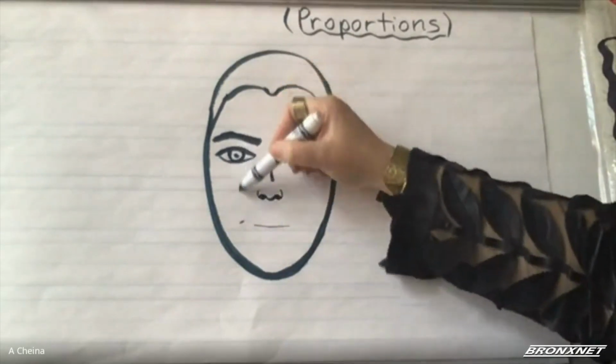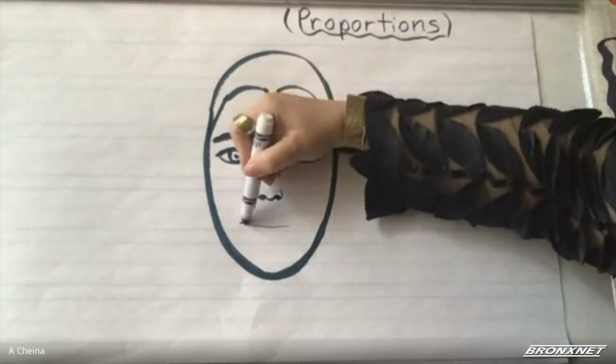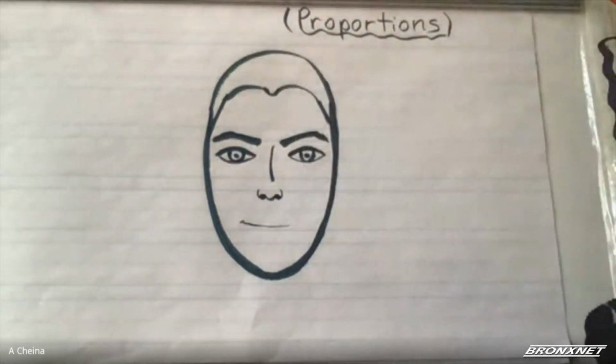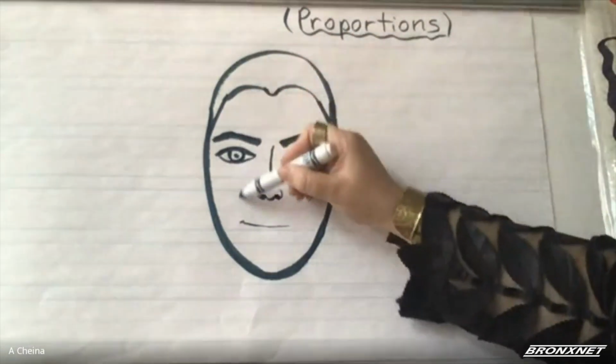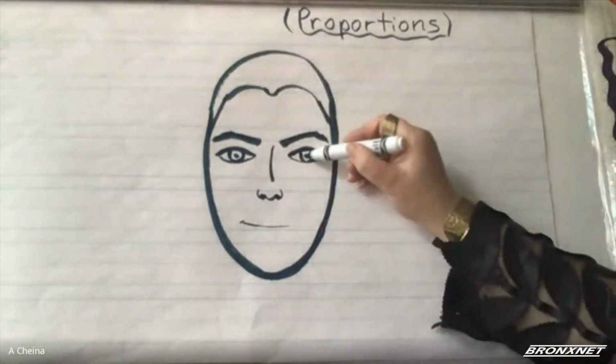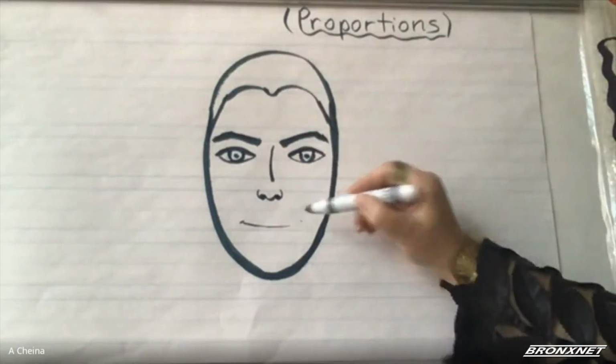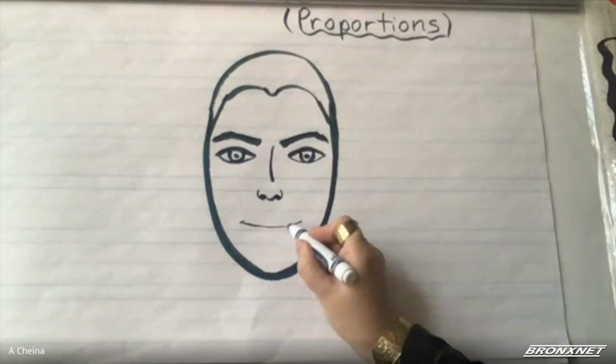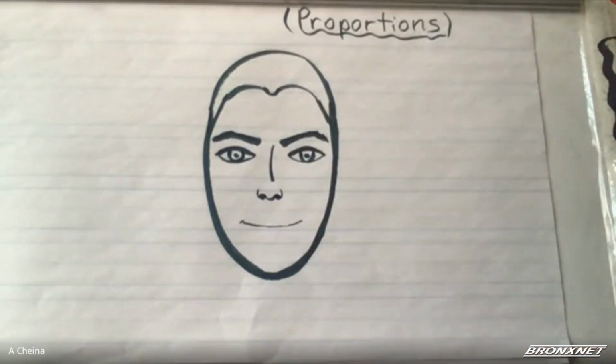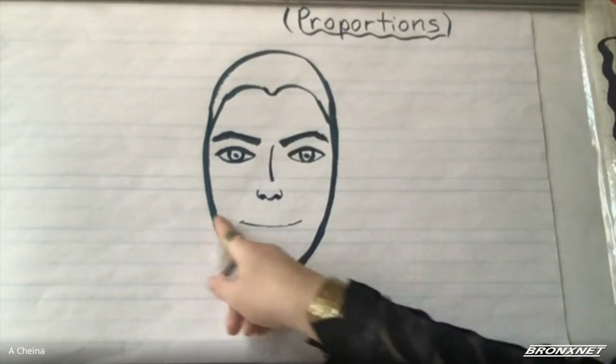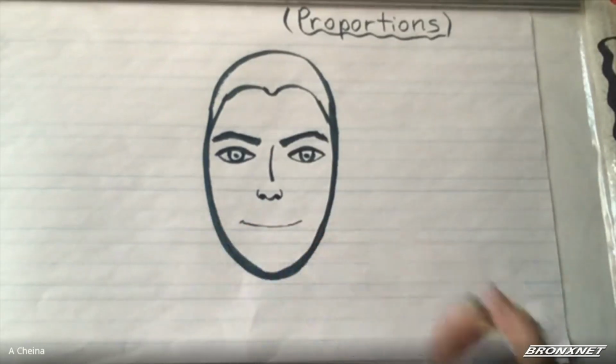I'm going to imagine the line going right under, and I extend the mouth. I line it up with the pupil of the eye. That's the proportions. Same thing here. Now that's the right size. I'm not going all the way to the side. That would be awful, but here we are.